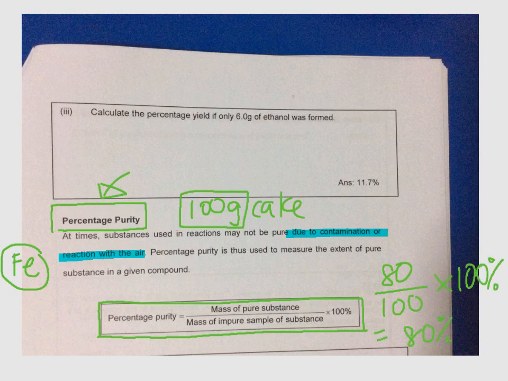I repeat. If we use back the cake example, after weighing the cake, you realize that it's 100 grams, but this 100 gram is not only the pure cake that you want to weigh, but also the whipped cream on the cake that you put after the cake is being baked.